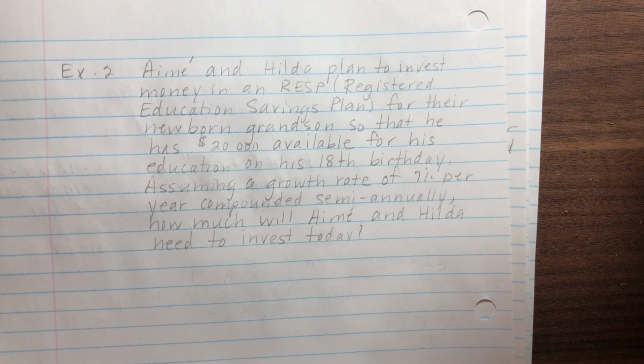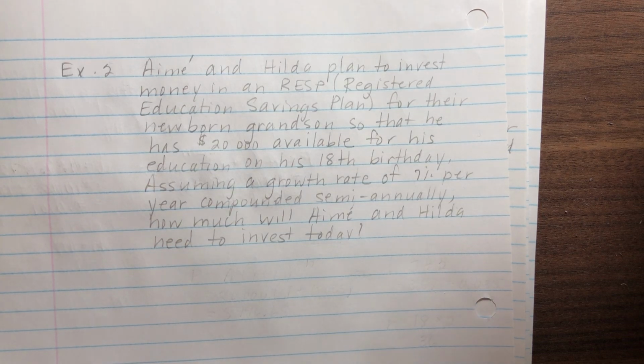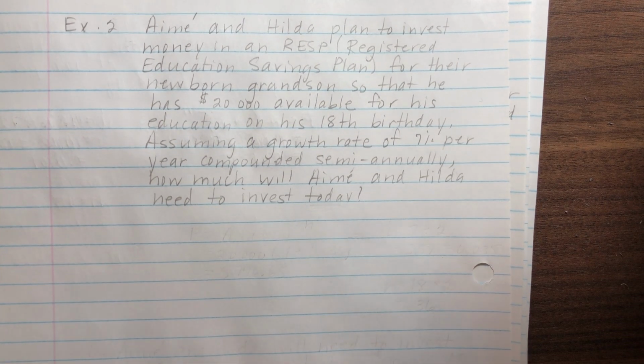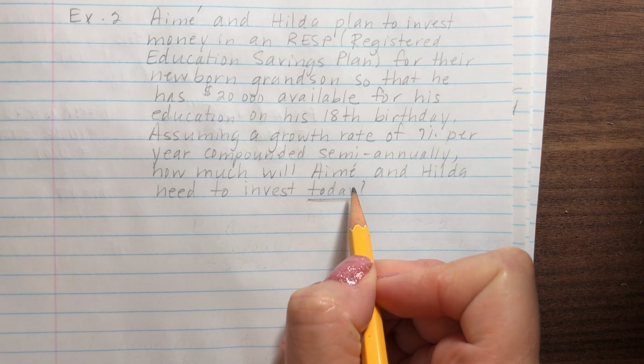Okay, let's look at the next example. It says Amy and Hilda plan to invest money in an RESP, a registered education savings plan, which I'm sure many of your parents have started for you. And they're doing it for their newborn grandson so that he has $20,000 available for his education on his 18th birthday. Assuming a growth rate of 7% per year compounded semi-annually, how much will Amy and Hilda need to invest today? Today is a clue word that you should be looking for the present value.